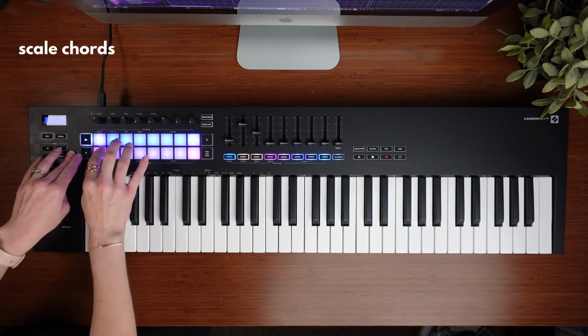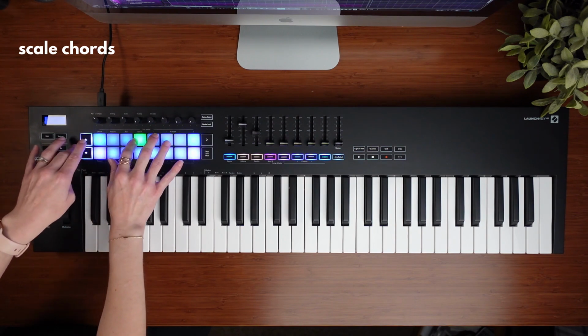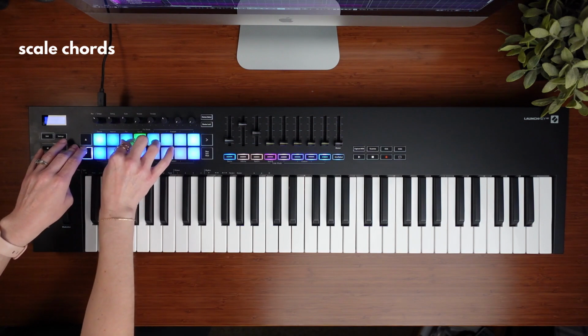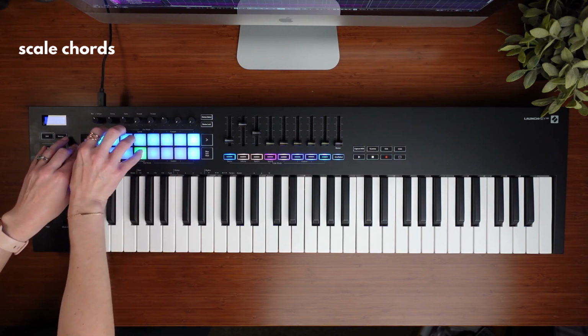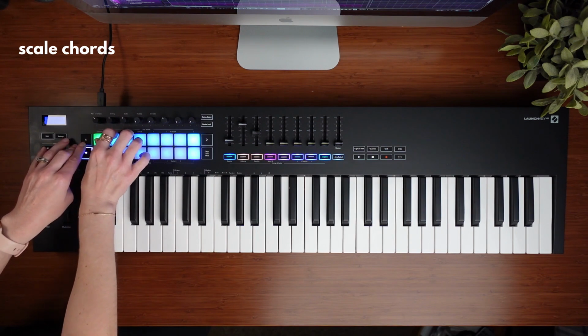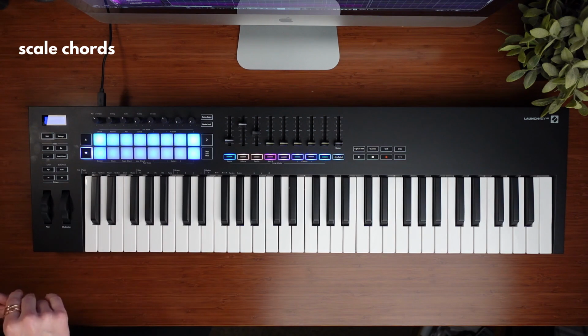To 6/9. You may find it useful. I don't tend to use it, but it is there as an option for inspiration.